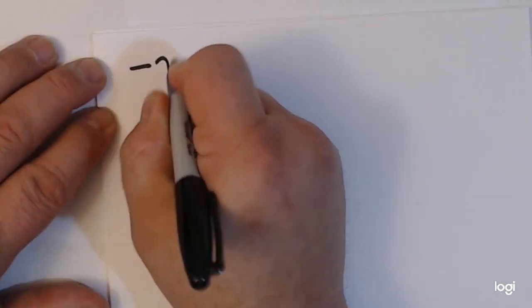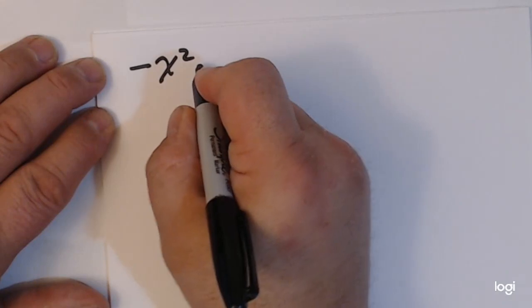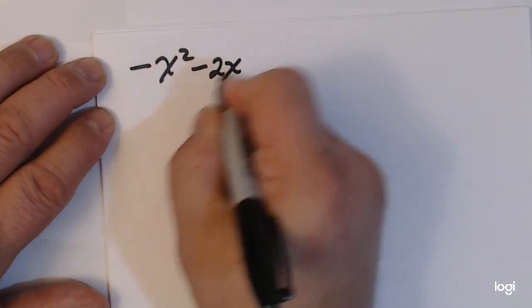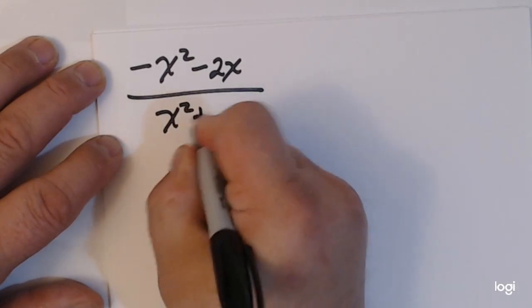Okay. Let's see what the next one's like. How about negative x squared minus 2x over x squared plus 4?